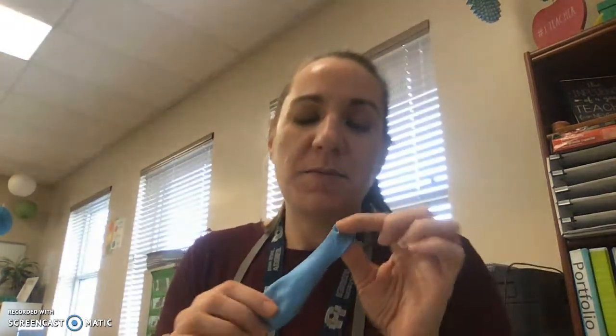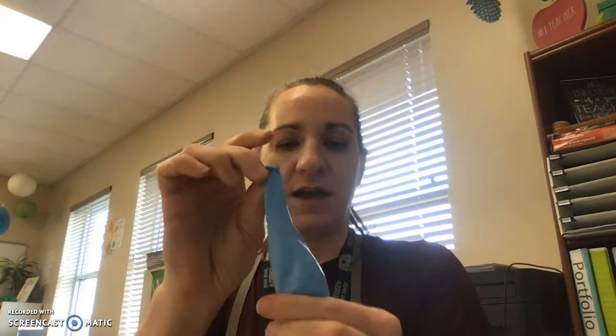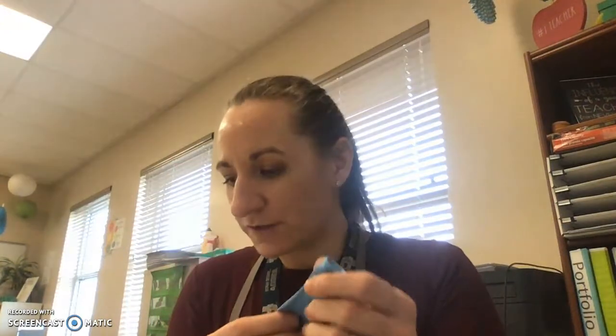All right, so with your balloon, in this passage, they're going to talk about the neck of the balloon. This is the neck of the balloon. Think of it as the part that you tie if you're going to tie the balloon, but we're not going to tie it, so don't tie it. All right, first step is they want you to inflate the balloon. So blow up your balloon. You can blow it up as big as you want, just make sure you don't pop it.